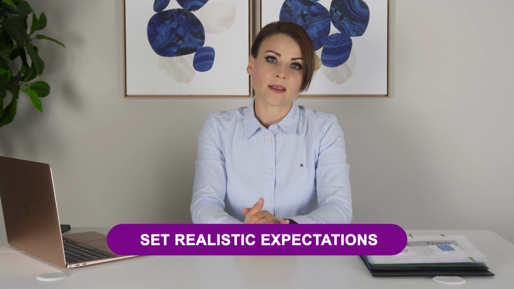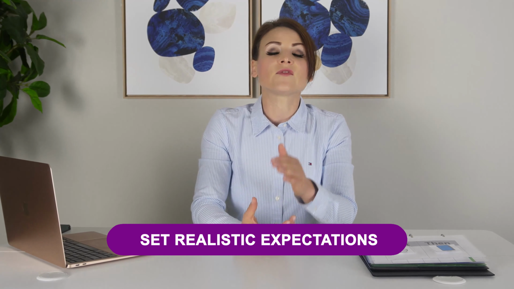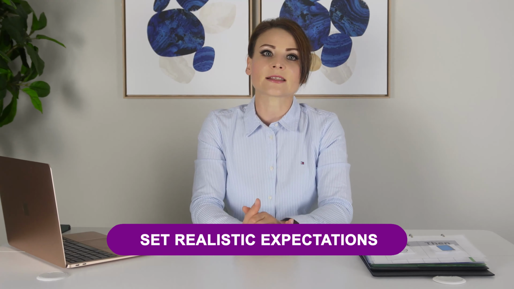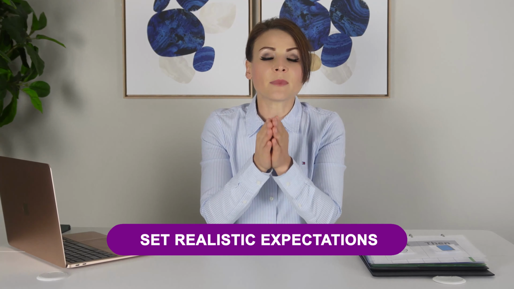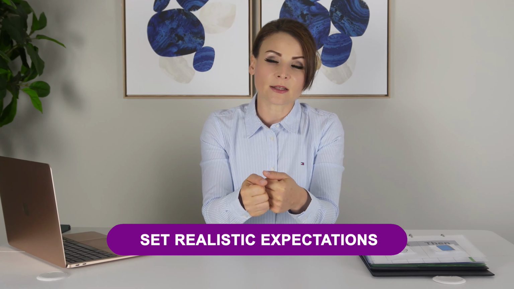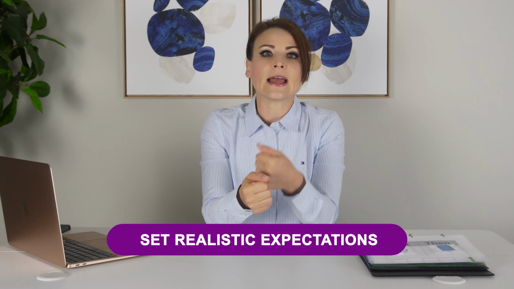Ten, and last, set realistic expectations. Recognize the child's individual strengths and challenges and set appropriate, achievable expectations. Adjust boundaries based on the child's ability and developmental level. For example, you will not ask a 2-year-old child to sit at the table for 15, 20, or 30 minutes and do work. This is an unrealistic and an inappropriate expectation for the child.